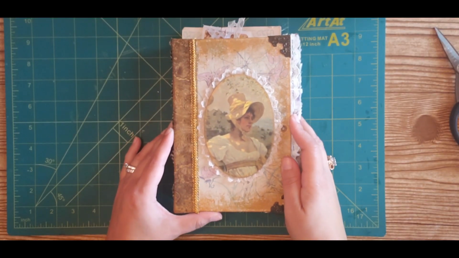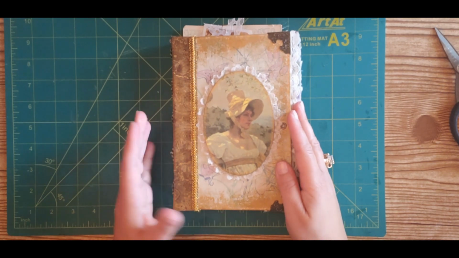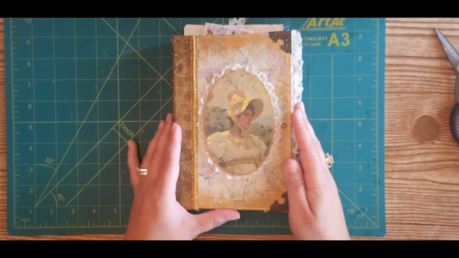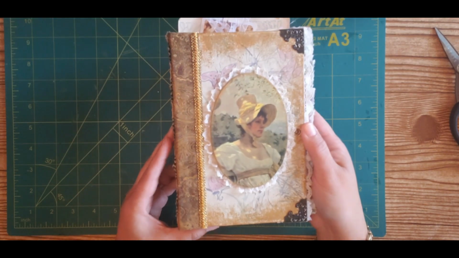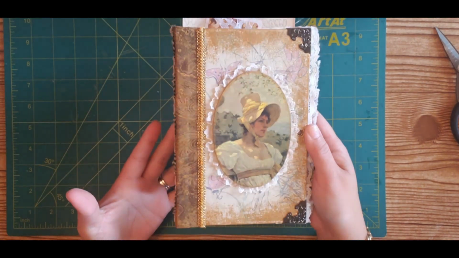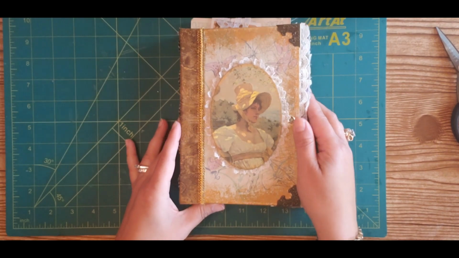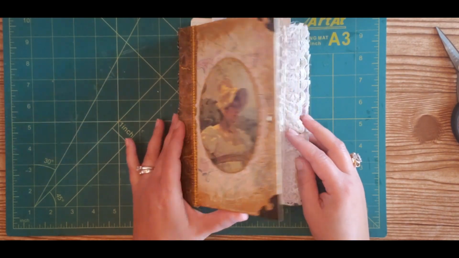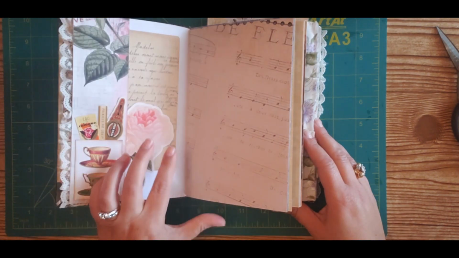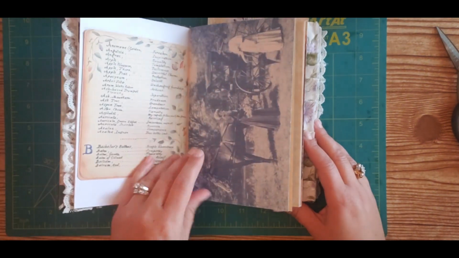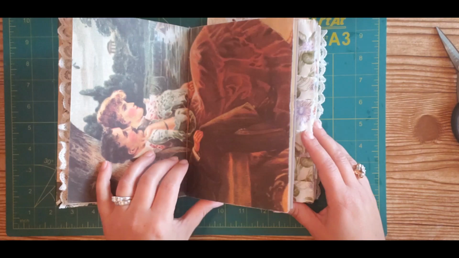So first we're going to find a place where we want to add our pop-up. I'm working with this Victorian themed junk journal. I call it Jane Eyre. It's inspired by Jane Eyre by Charlotte Bronte, and it is one of the best Victorian romances. It's a true classic, in my opinion anyway.